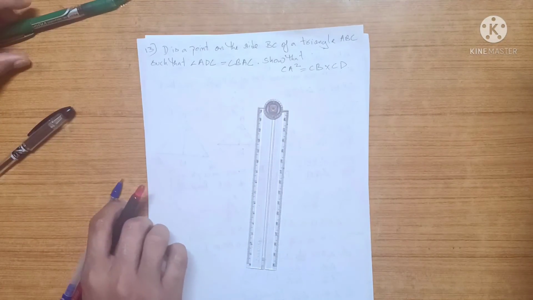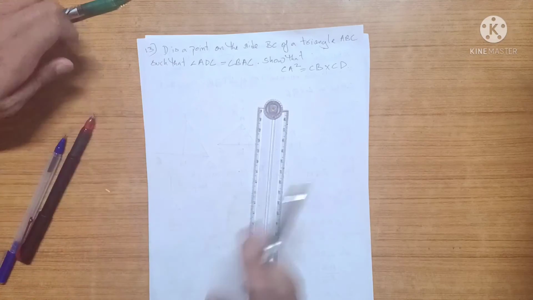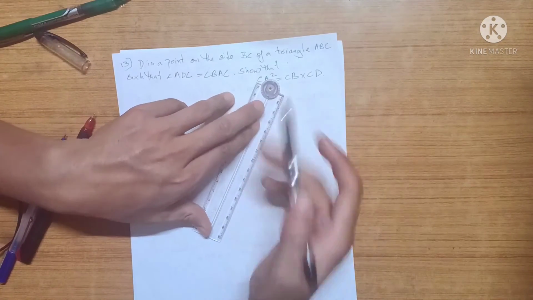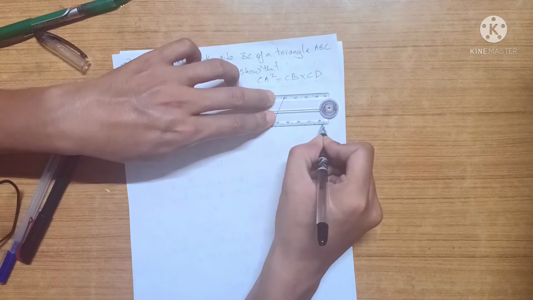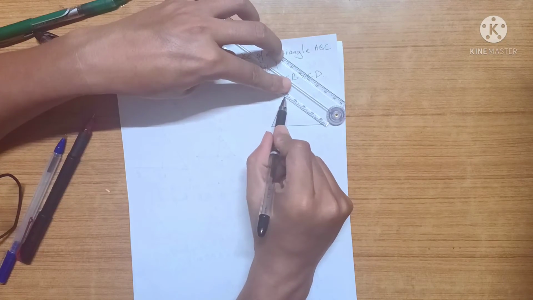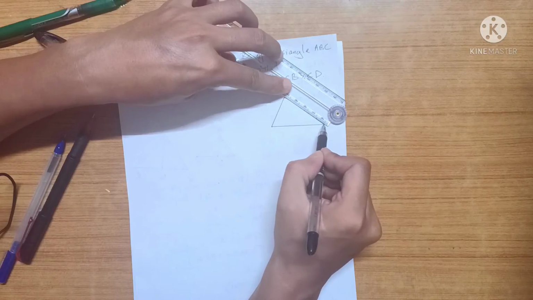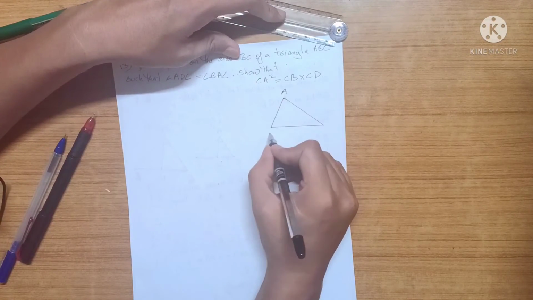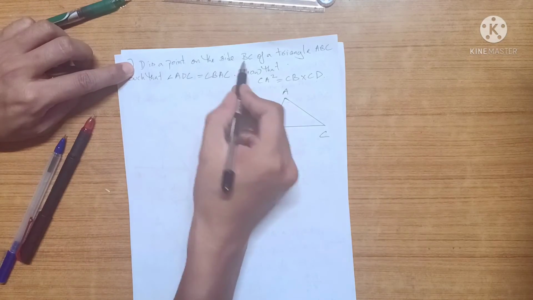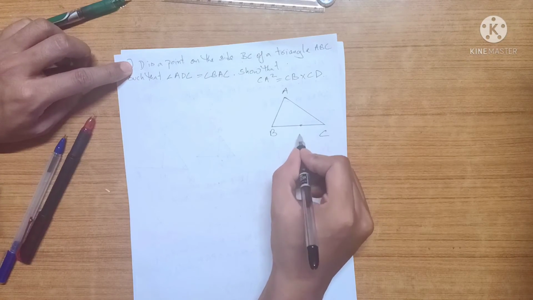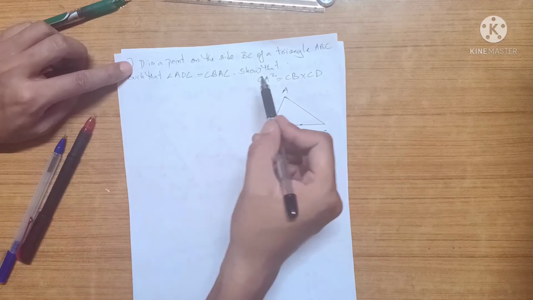So let's draw a triangle A, B, and C first. ABC. So D is a point on BC, any point, okay?